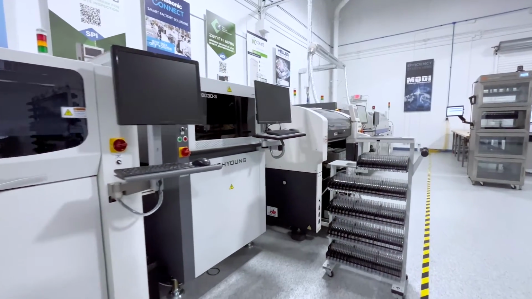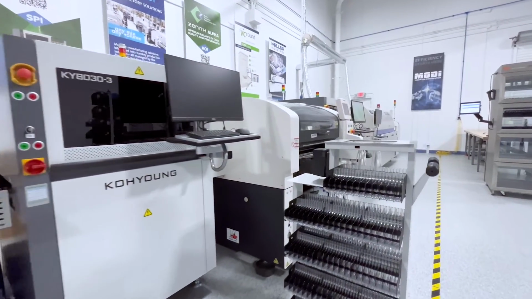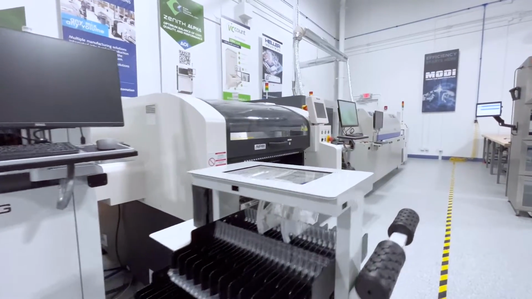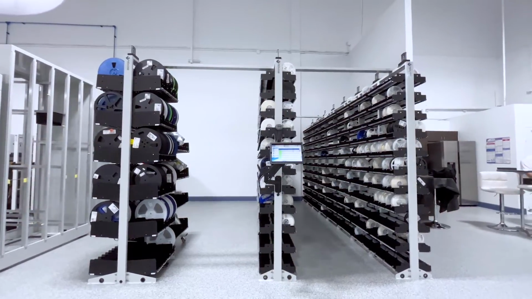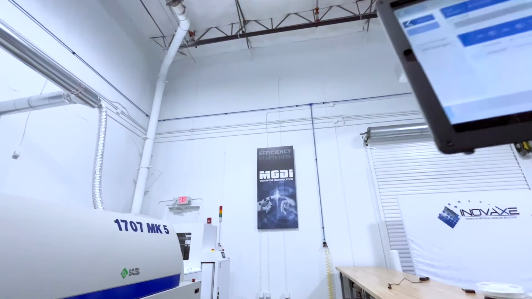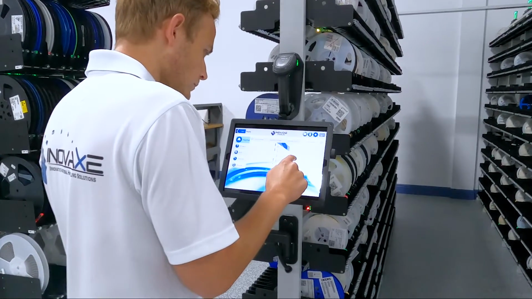Hi, my name is Logan Foster from the Inovaxe Technical Support Team, and today I'll be giving you a tour of our brand new facility located in Boca Raton, Florida. Today we'll be going through the equipment we have in our facility, how we've adapted them to our ideal workflow process, and the integrations involved that help us automate, eliminate human errors, and drive better overall efficiency.